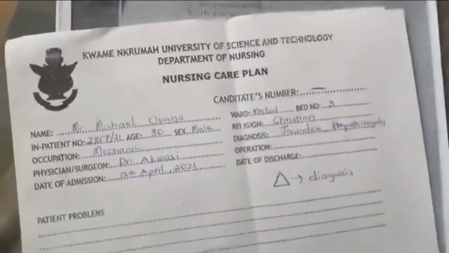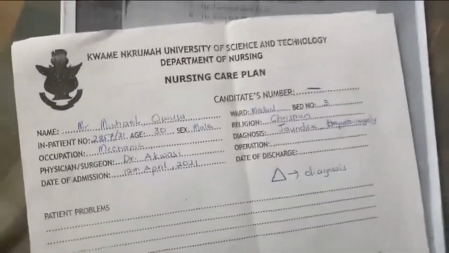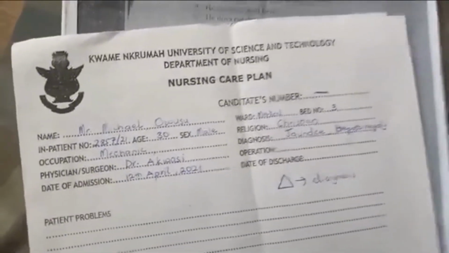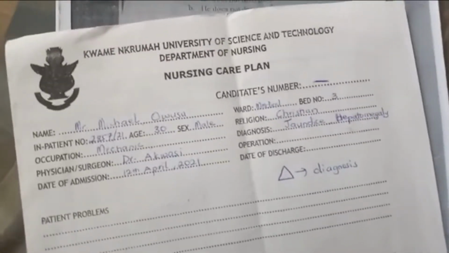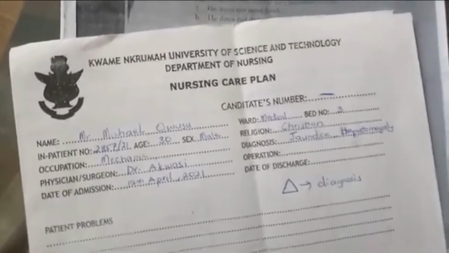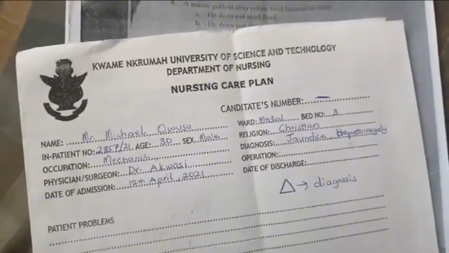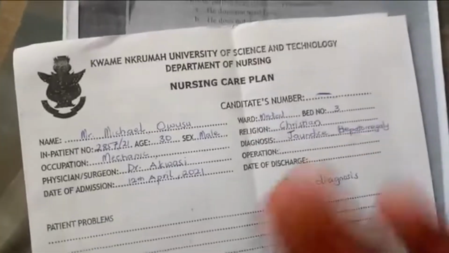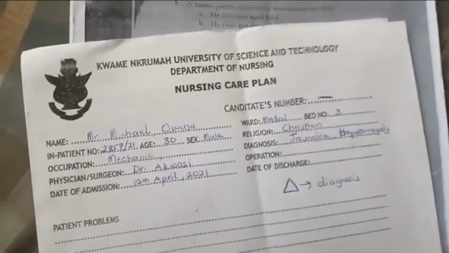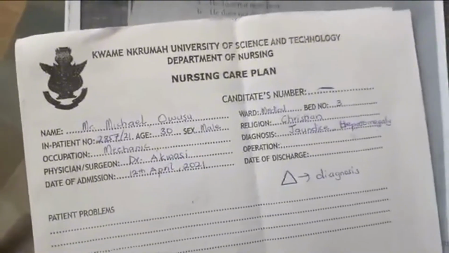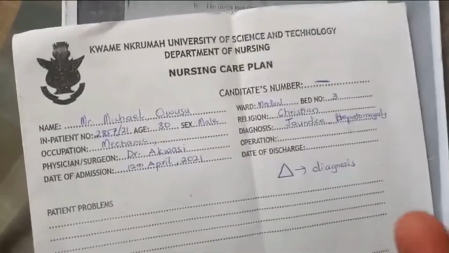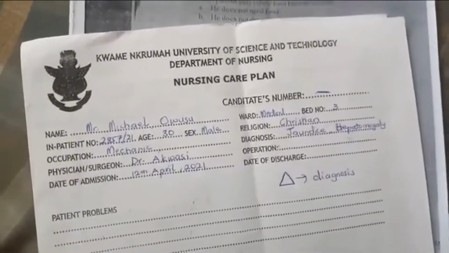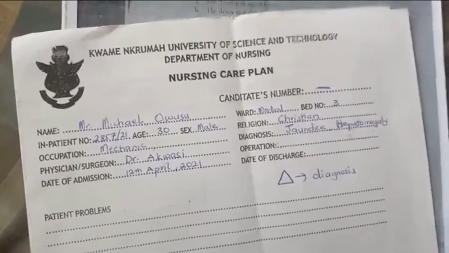Now operation. If Mr. Owusu here has undergone any surgical operation, you write the type of operation he did. But if there is no operation, you just write not yet done. So let's say Mr. Owusu here hasn't been to the surgical unit or the theater for any operation.